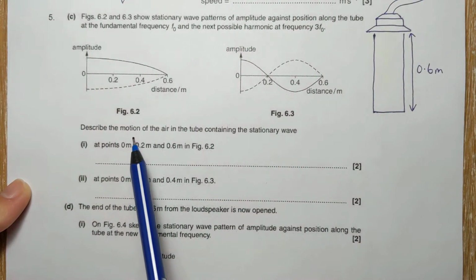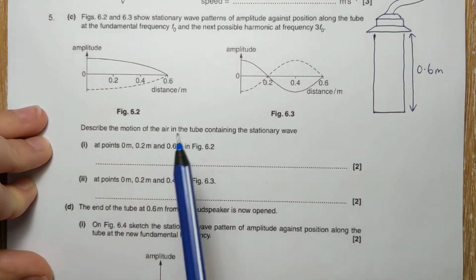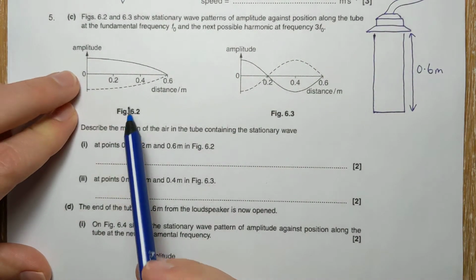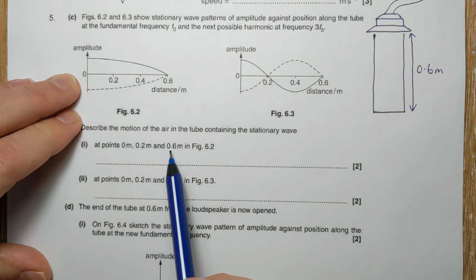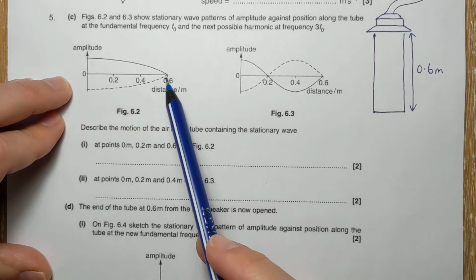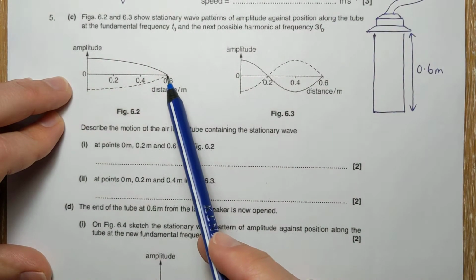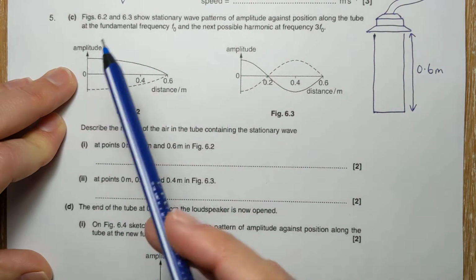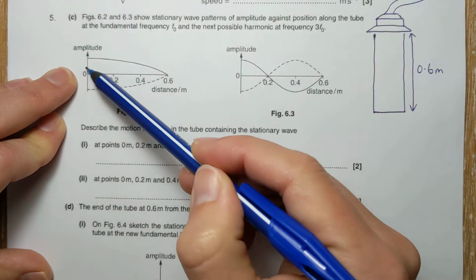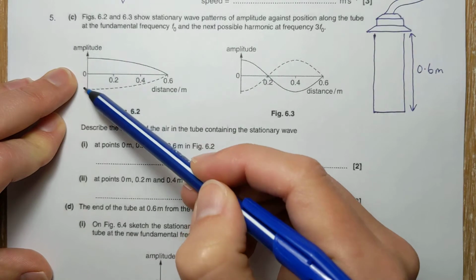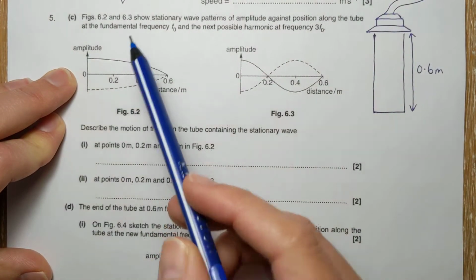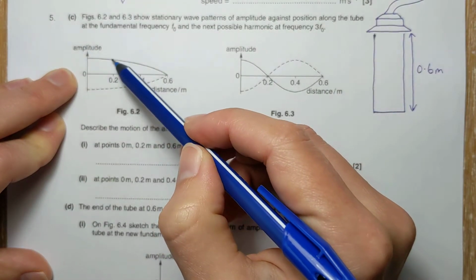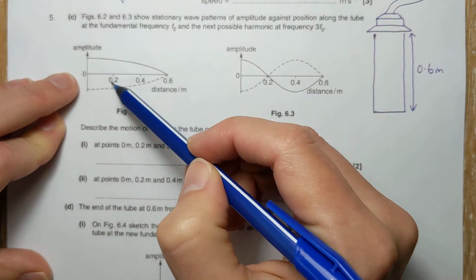And so we're being asked to describe the motion of the particles in this diagram at 0, 0.2 and 0.6. So at 0.6, that's a node, so the particles are not moving at all. At 0, that's an antinode, so the particles are oscillating with maximum amplitude. And at 0.2, they are oscillating but with less amplitude than before.